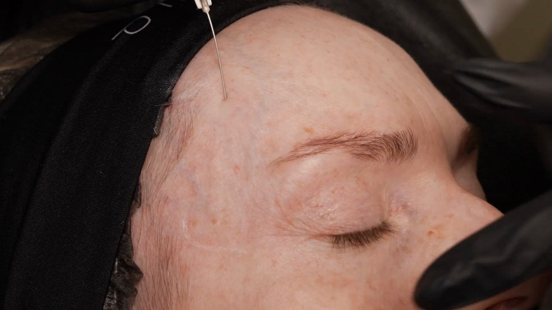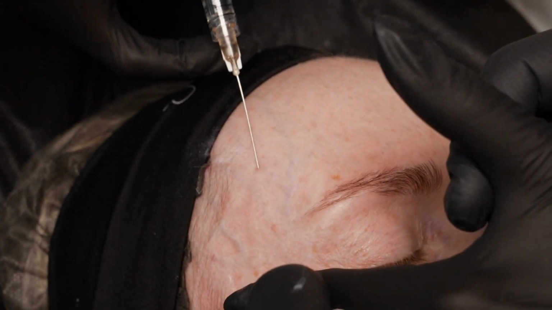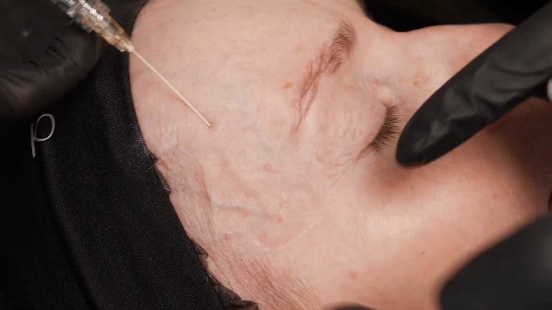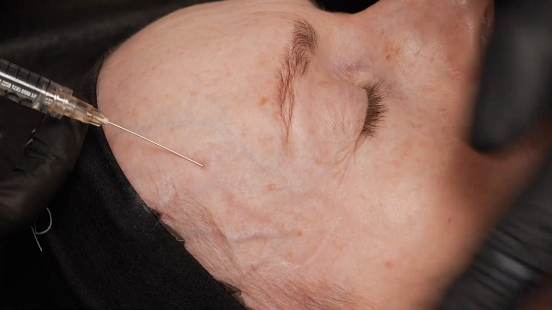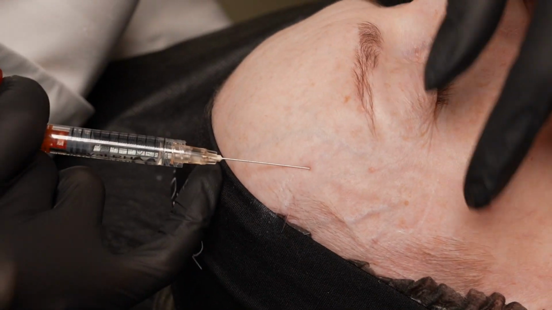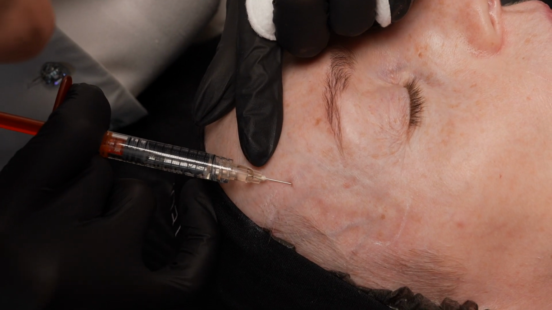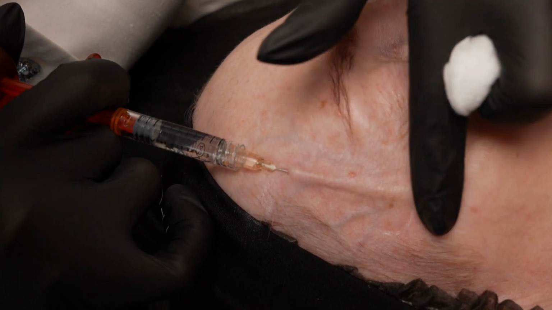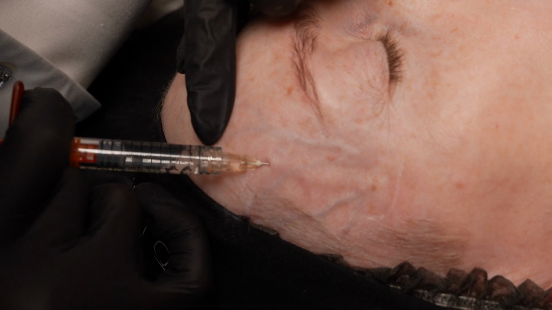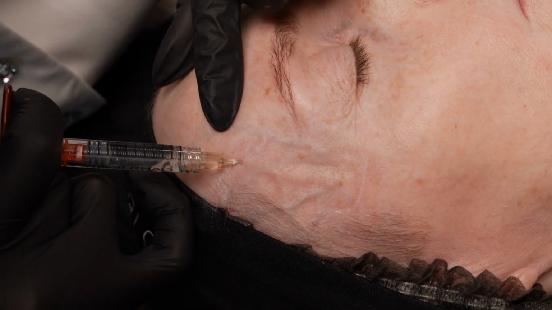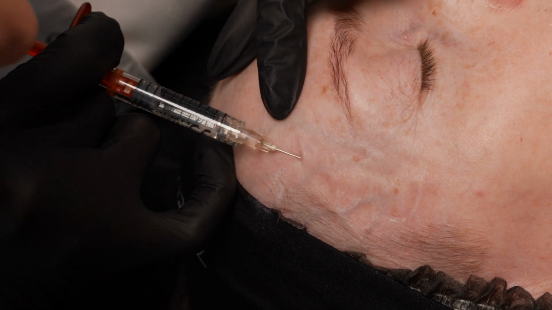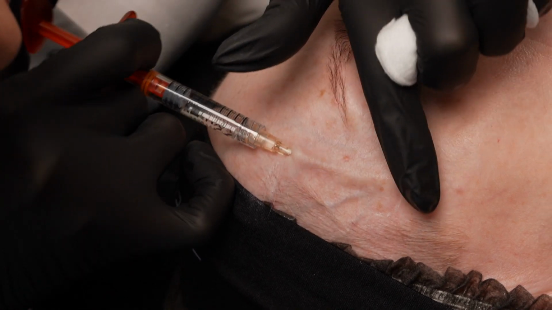And what I recommend, you can fill a little bit here also, between the zygoma and the temple. Fill a little bit here. Good. Perfect.